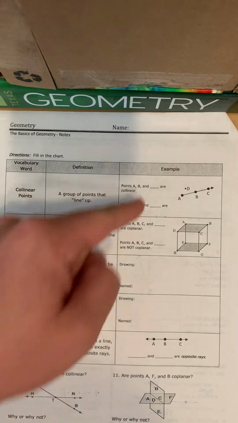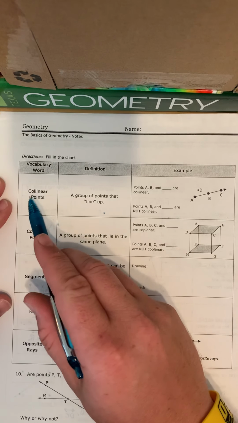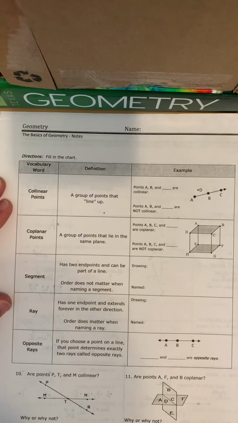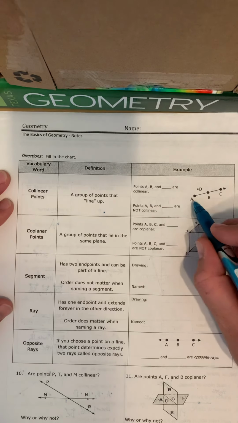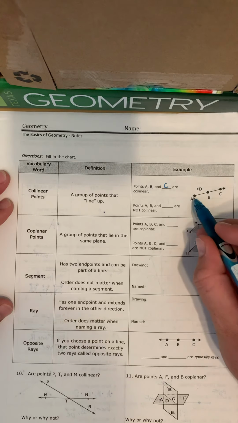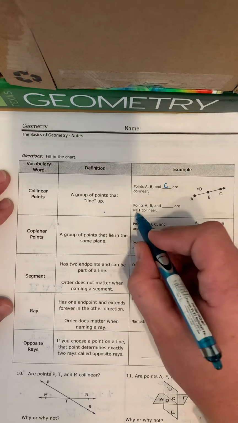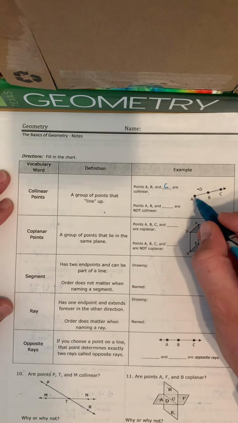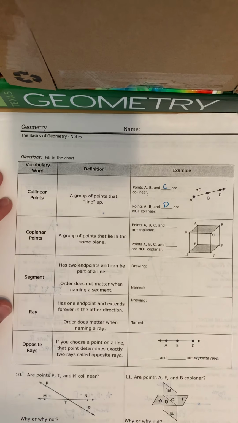So the word collinear. Collinear means a group of points that line up. Co means together. Linear means line. So collinear is together on a line, okay? So here, if we're looking at points A, B, and what lines up, that would, of course, be point C. A, B, and C line up. Those would be collinear. Now, the not collinear points would be like A, B, and D. You see, D does not line up, okay?